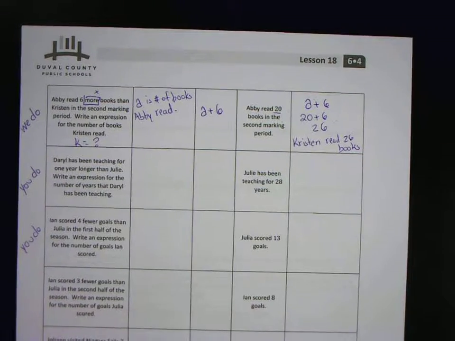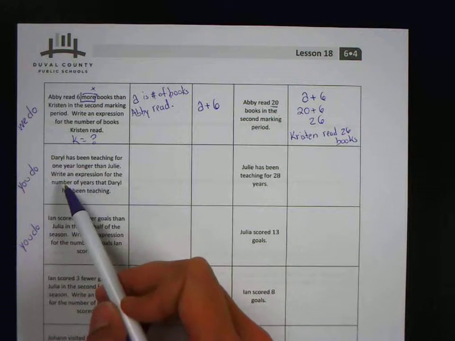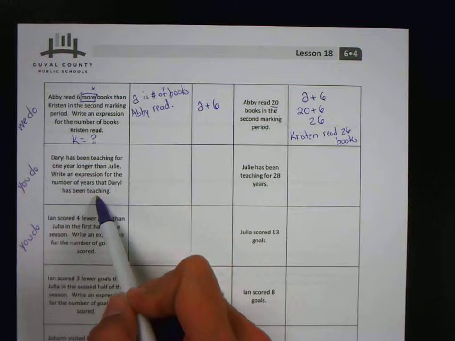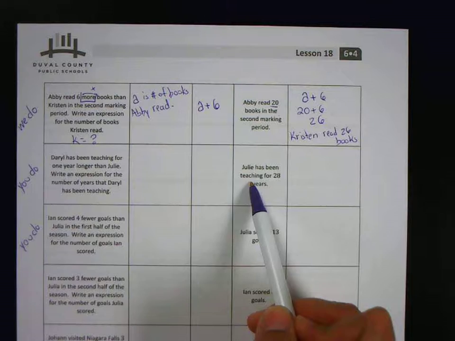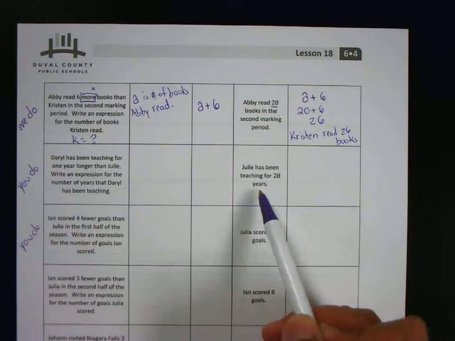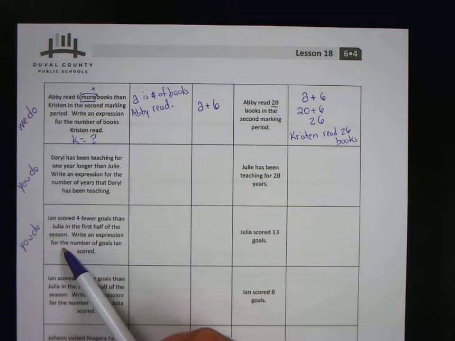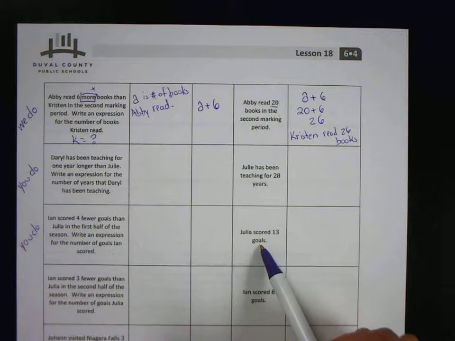All right, so we've got 2 where you do it. Daryl has been teaching for 1 year longer than Julie. Write an expression for the number of years that Daryl has been teaching. Remember, you want to use cubes and box in your keywords here. And then you want to evaluate after Julie has been teaching for 28 years. And the second one is Ian scored 4 fewer goals than Julia in the first half of the season. Write an expression for the number of goals Ian scored. You definitely want to use cubes on this one and then evaluate if Julia scored 13 goals.